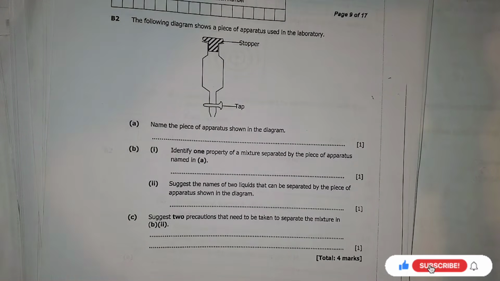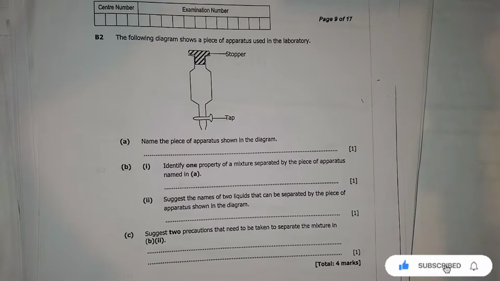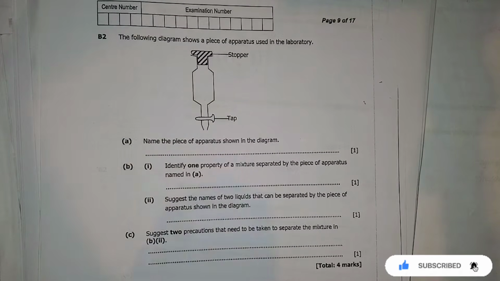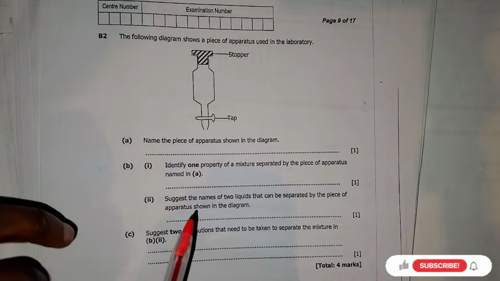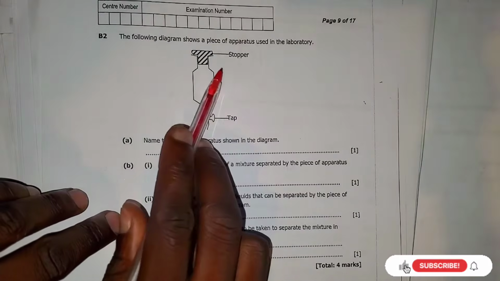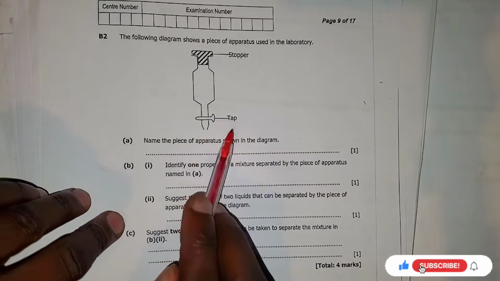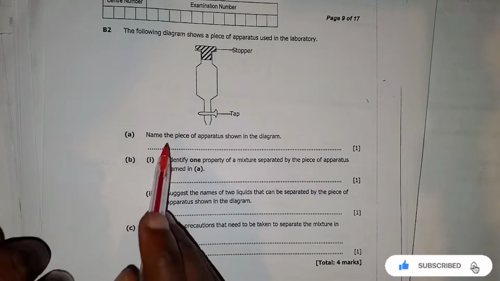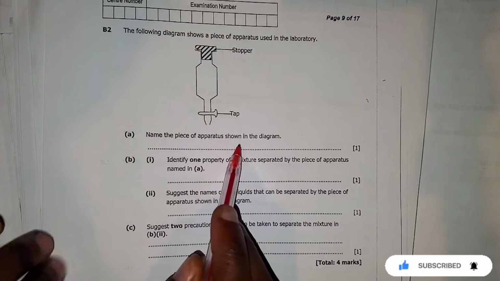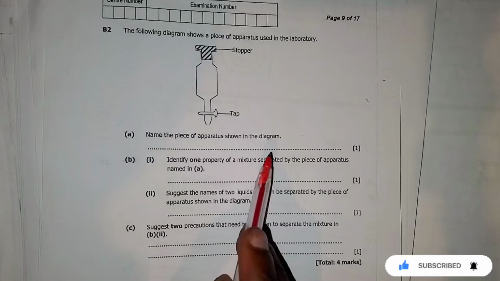So question 2 here, we are given an apparatus. They're saying the following diagram shows a piece of apparatus used in the laboratory. All right, so this is the apparatus here with the stopper and the tap here. The first question is, name the piece of apparatus shown in the diagram.